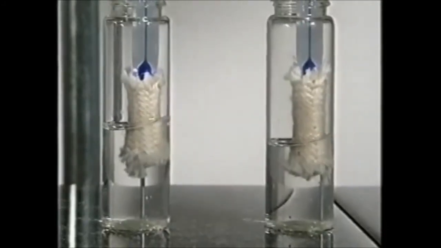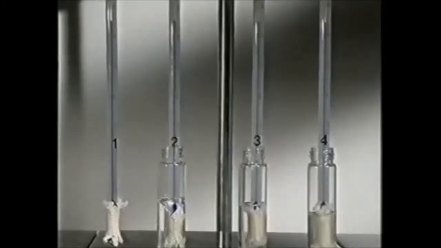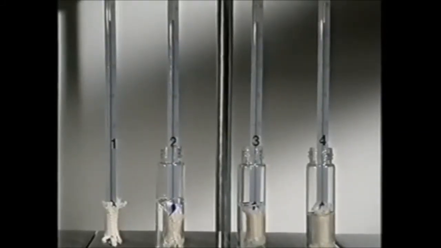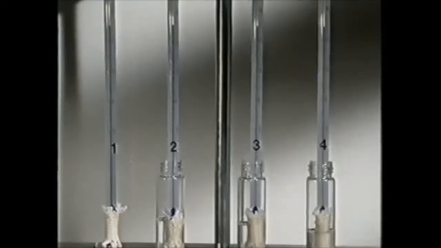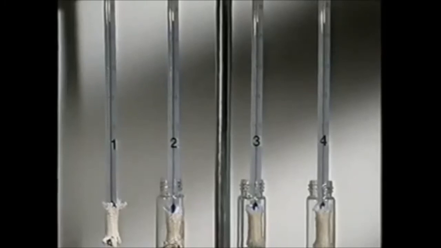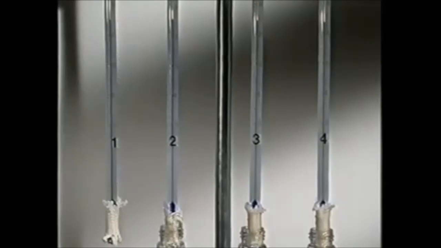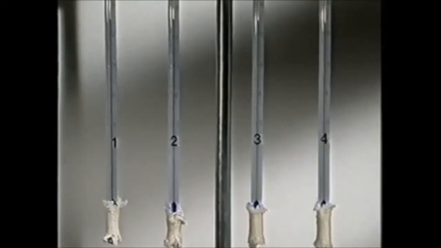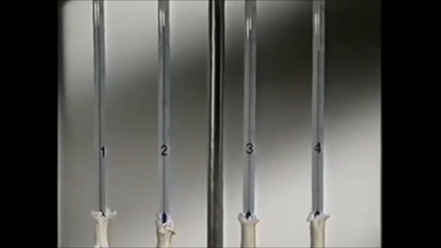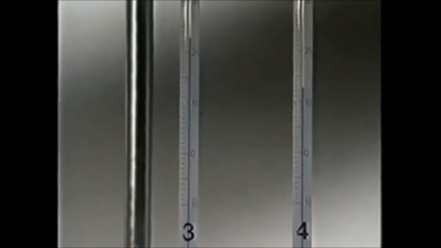The string absorbs the liquids. Number 1 on the left is a control. Number 2 is dipped into water, 3 into ethanol and 4 into ether. As soon as the string leaves the liquid, evaporation gets underway. The temperature of thermometers 3 and 4 quickly begins to drop. As the liquids evaporate, they're taking energy from the string, the air, and even the bulb of the thermometer.